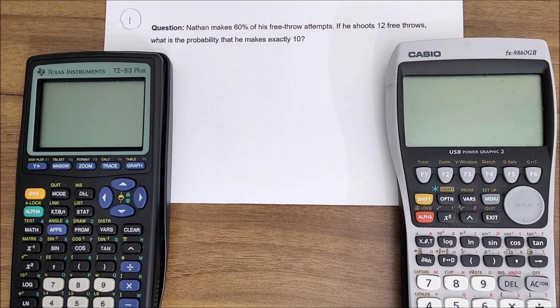Glad you came back for these practice problems, because that binomial distribution, man, is a killer until you get to the practice. All right. So the first thing we have to check is that this situation obeys the rules. Is there a chance of success and a chance of failure? Every time Nathan shoots a free throw, he's either going to make it or he's going to miss it. Sounds good to me.